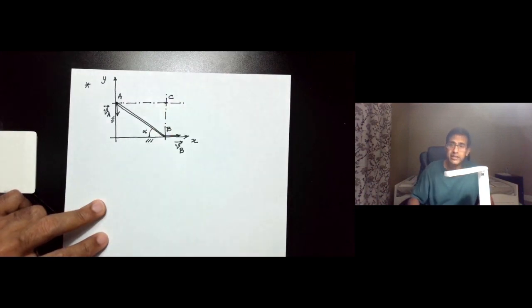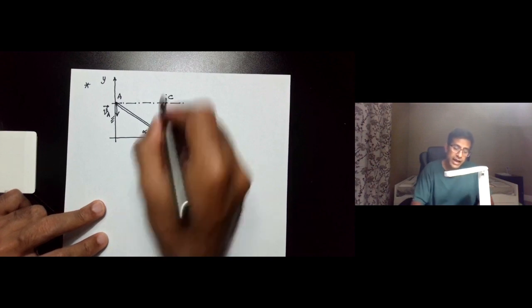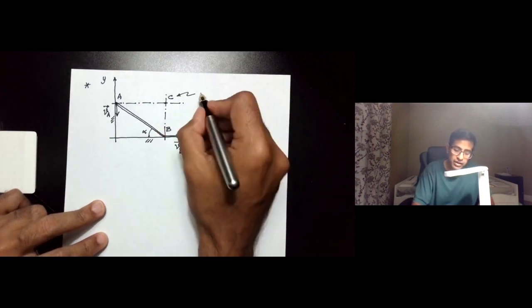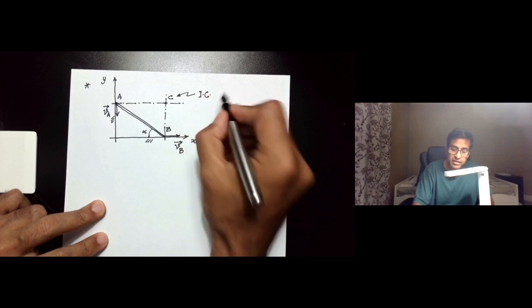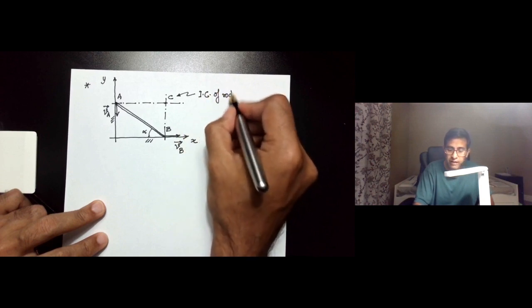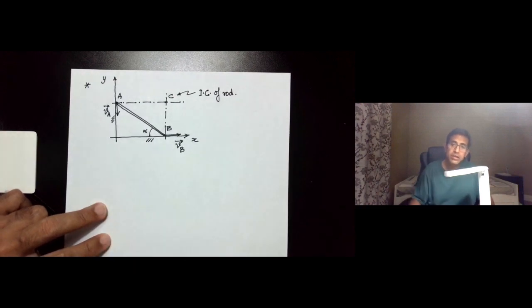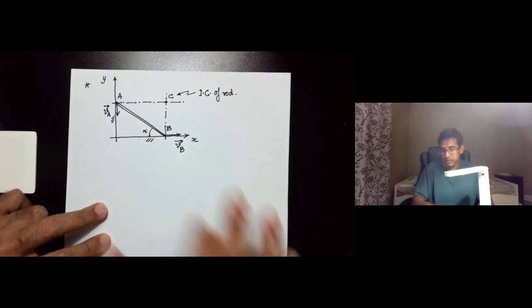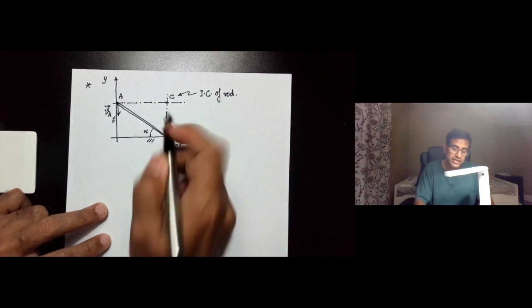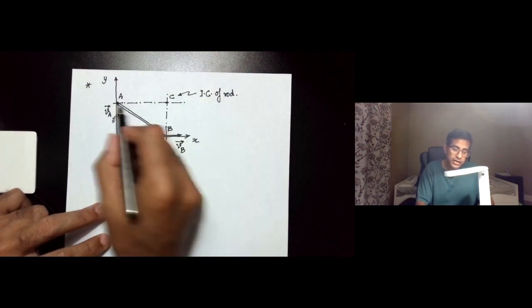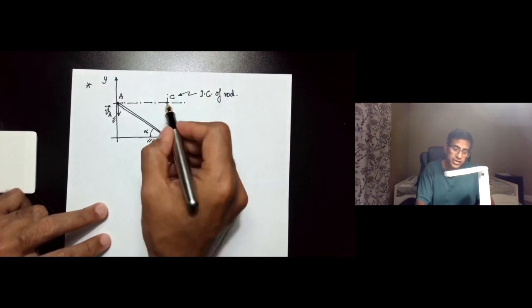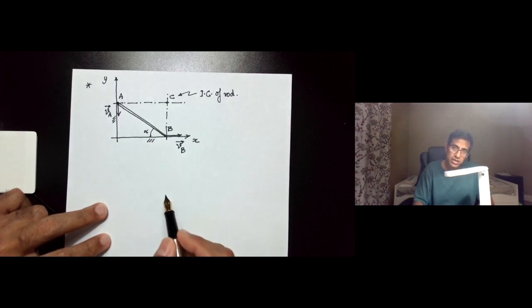Let's call that intersection point C. Okay, and this is then our instantaneous center of the rod. So at any given instant, as the rod slides down, its instantaneous center is given by this geometric construction, and this corner is the instantaneous center.